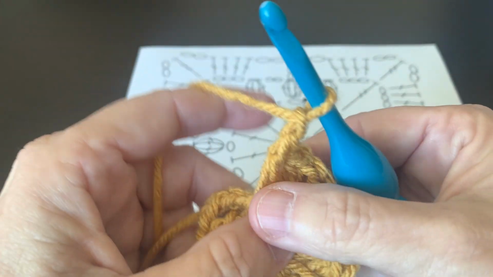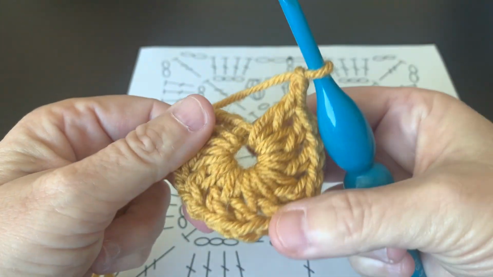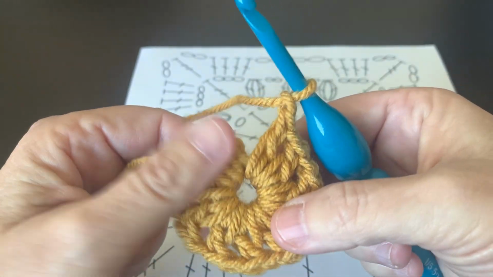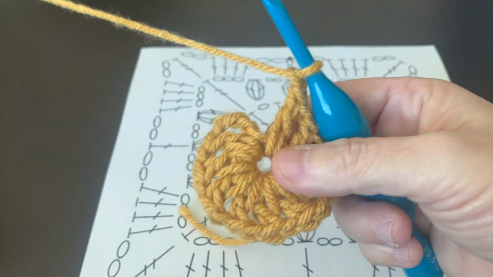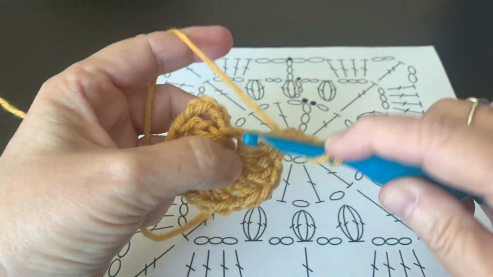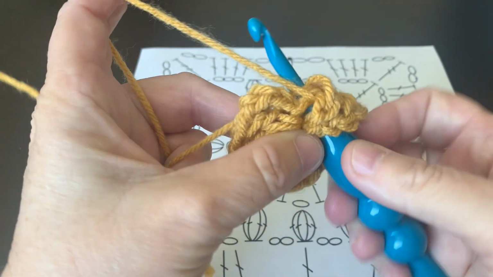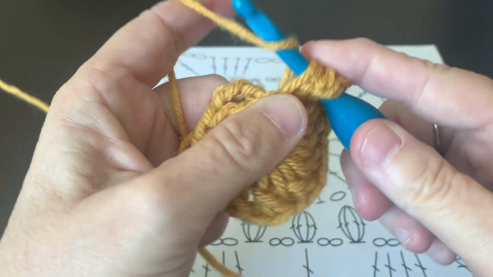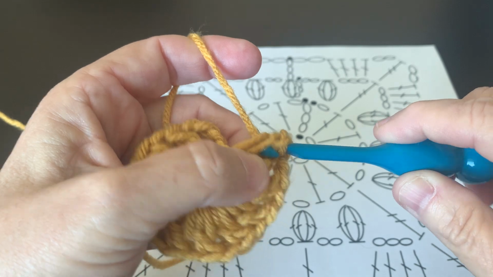Followed by a chain. Now let me just take a look at my work before I do my last one. Just want to see how this is coming together. Very good. Now I'm going to do my 11th, my last double crochet. Come on now. There we go.